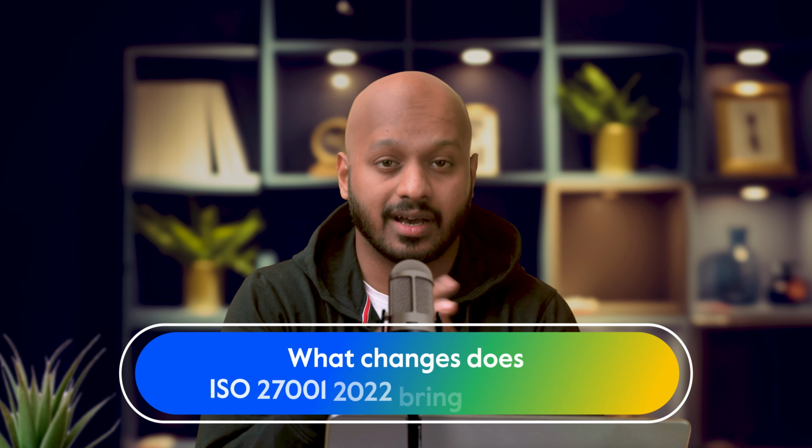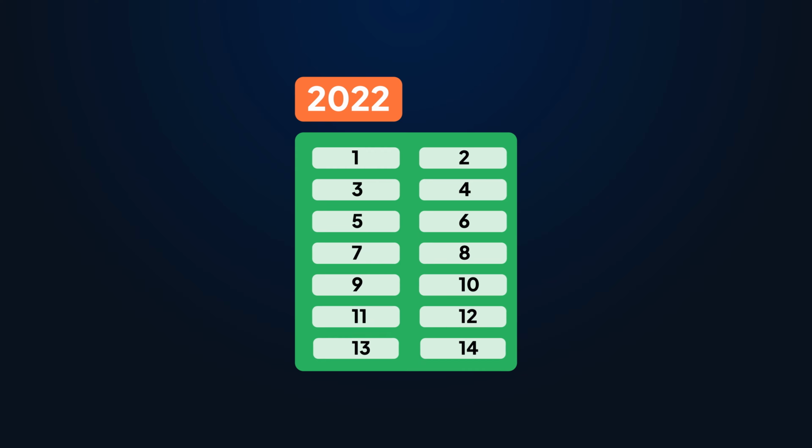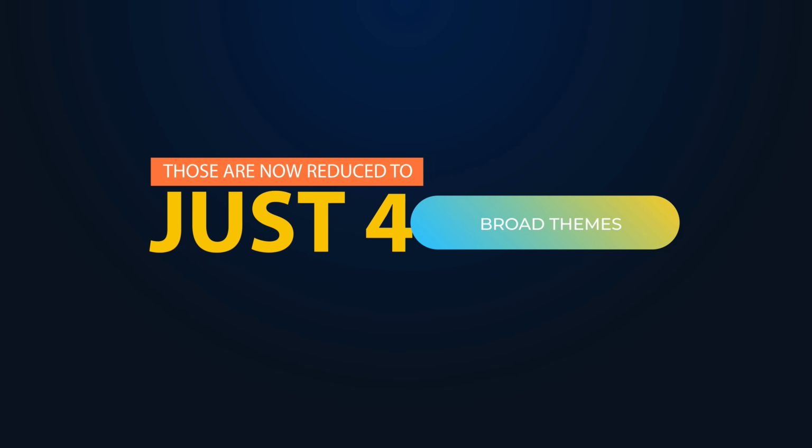What are the changes that ISO 27001 brings to controls in the 2022 version? The first thing to know about what's new in ISO 27001 2022's controls is how they're housed. The previous version in 2013 had 14 different categories that are now reduced to just 4 broad themes.